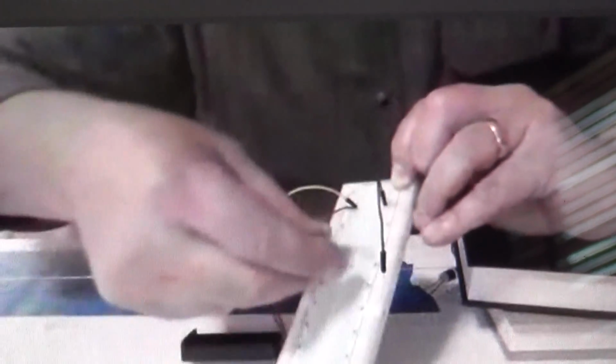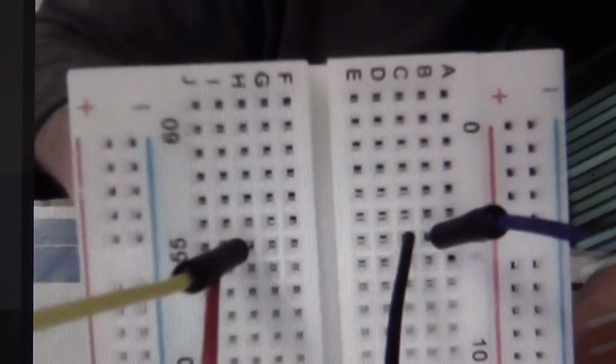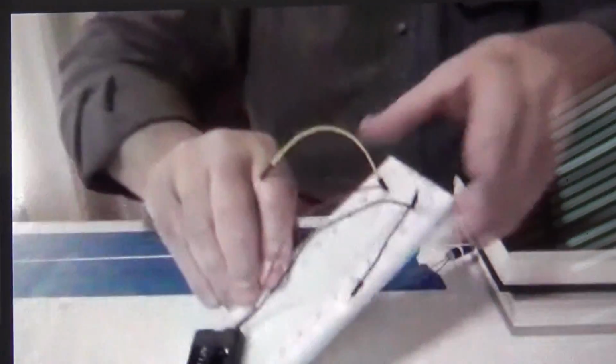Oh, there goes my black wire. Put that back in. Okay, does everyone see that?